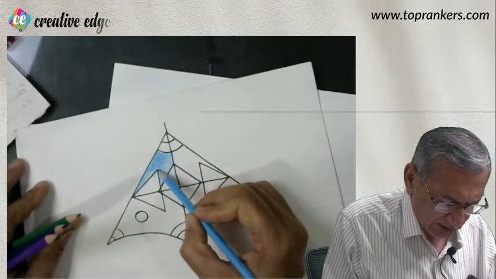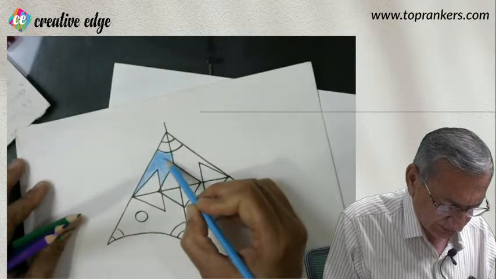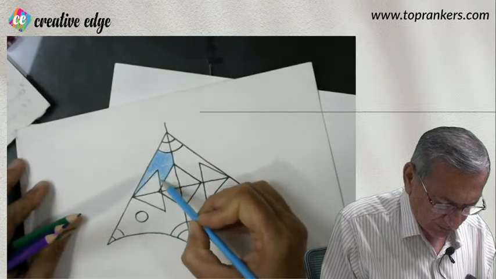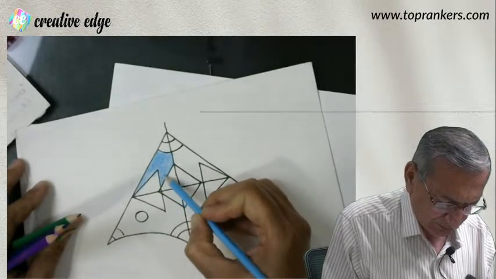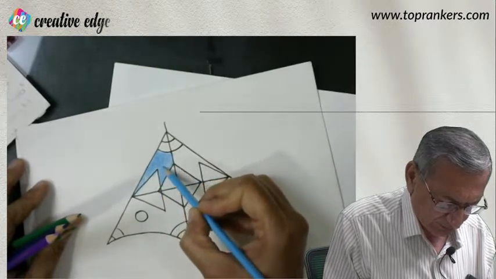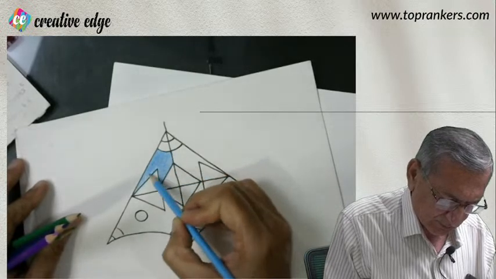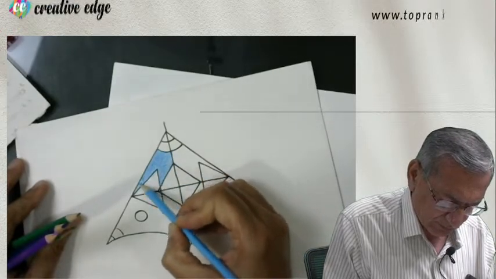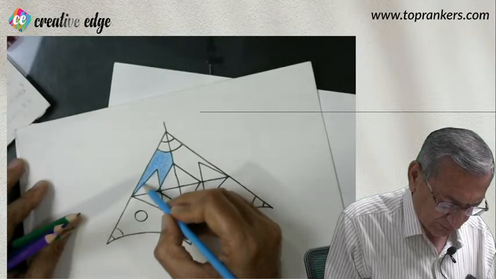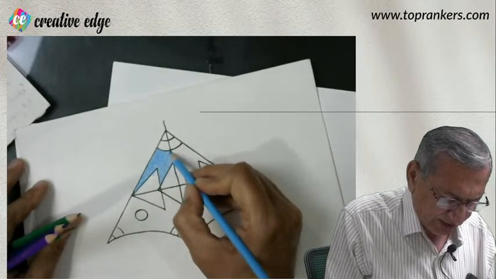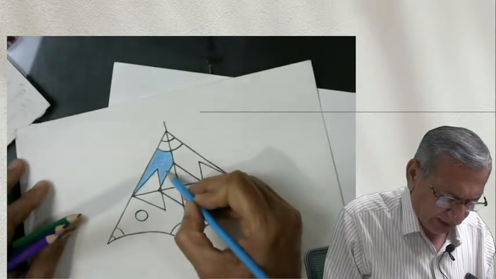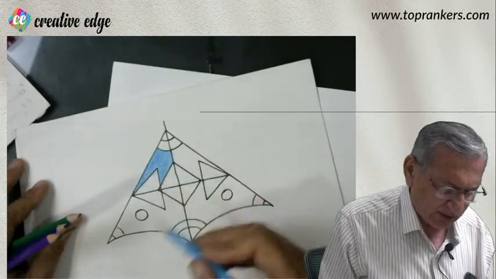On top of the line hatching, you can replace the circular scribbling by cross hatching: line hatching, then cross hatching.